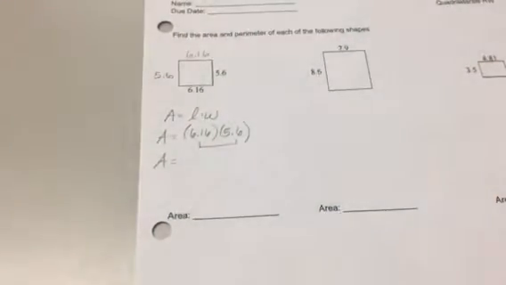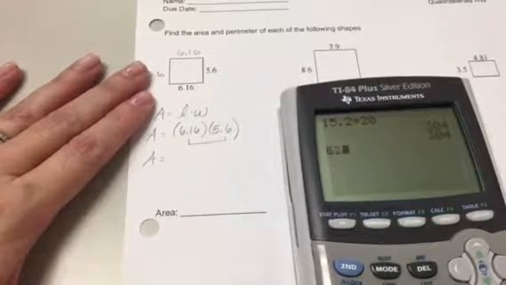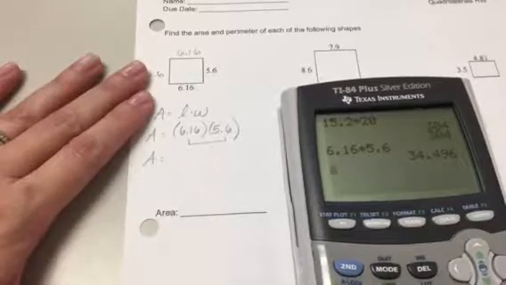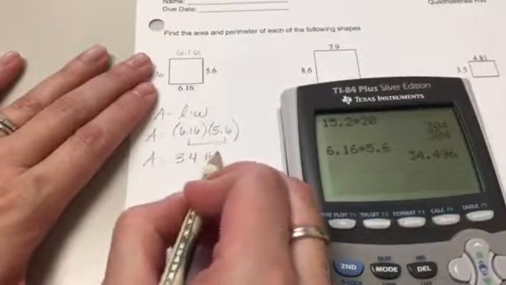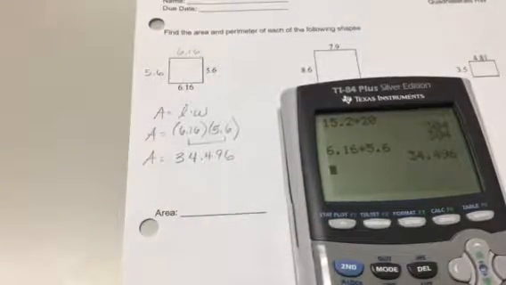You can do that on a piece of scrap paper or use a calculator. I'm going to enter it into my calculator. 6.16 times 5.6 would be 34.496.